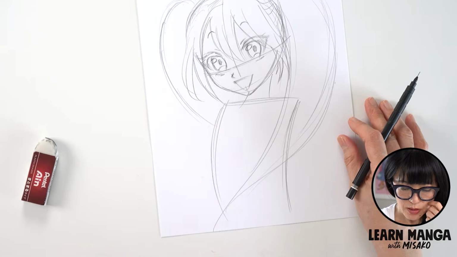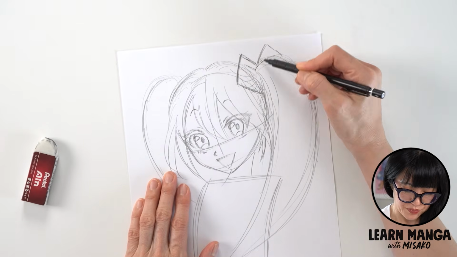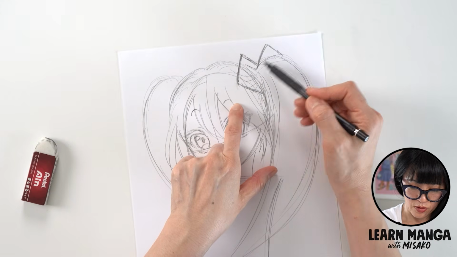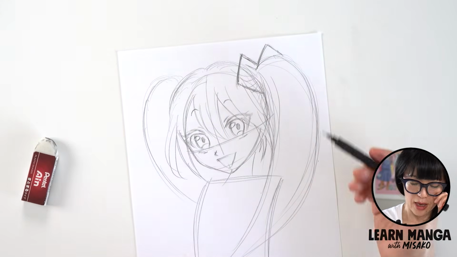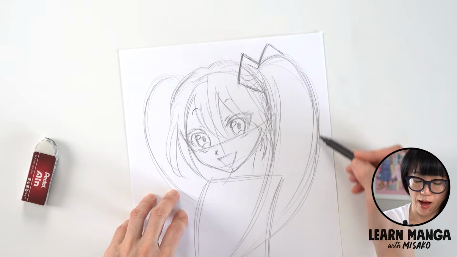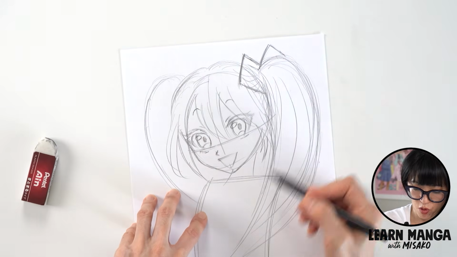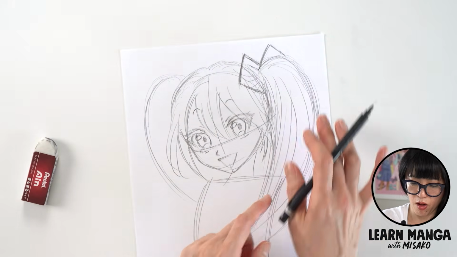Then let's create this hair accessory. This is what I meant. Sorry about that. So I want to draw an accessory kind of like this shape. Okay, then draw the outline here like this, and then you're gonna start adding more hairline, and then some of them look a little small, thicker.